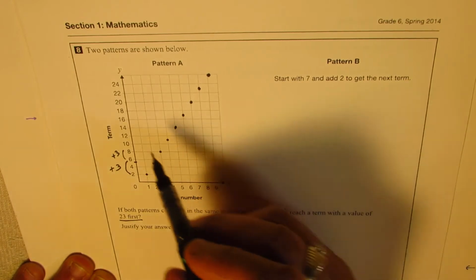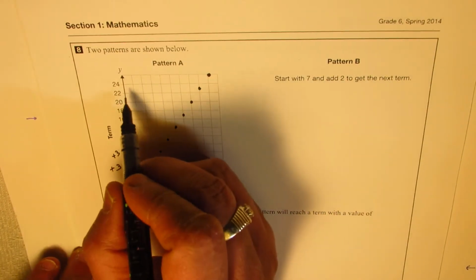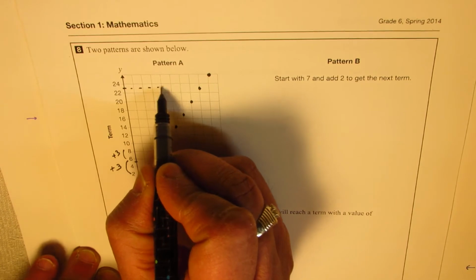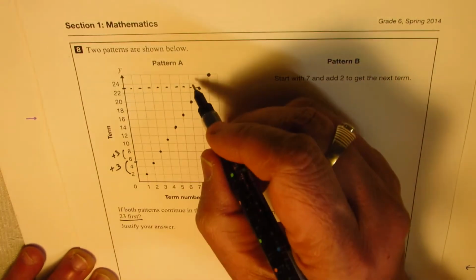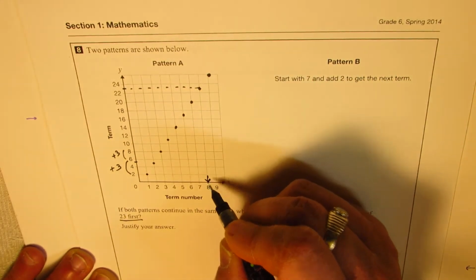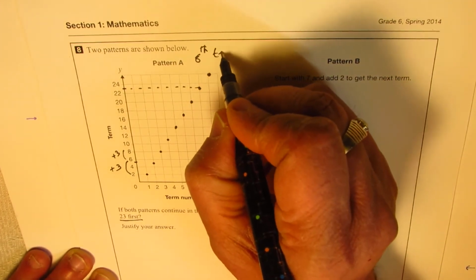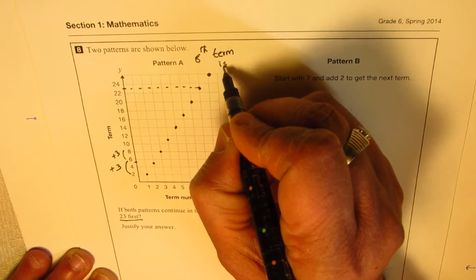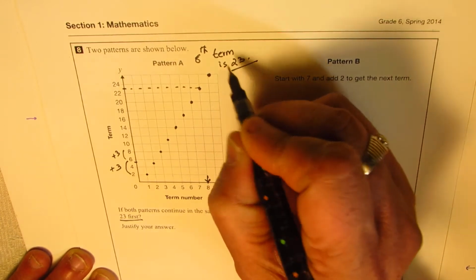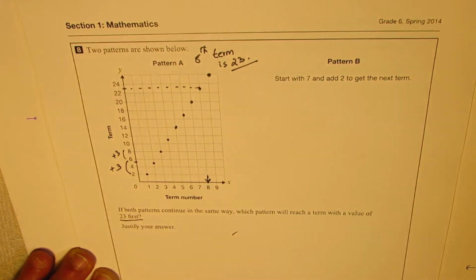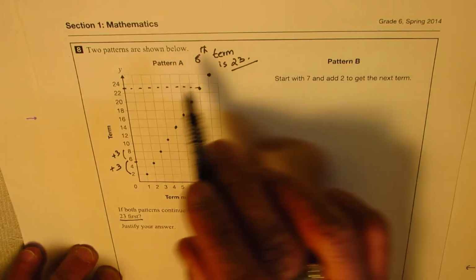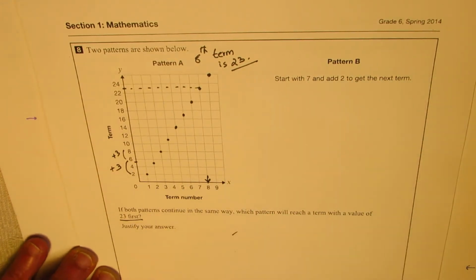Perfect. Now, did you reach 23? 23 is between 22 and 24. So in this case, you reach 23 in the 8th term. So the 8th term is 23, correct? You have to write all this in the space provided. Now I'm going to do everything here so that you can clearly see.